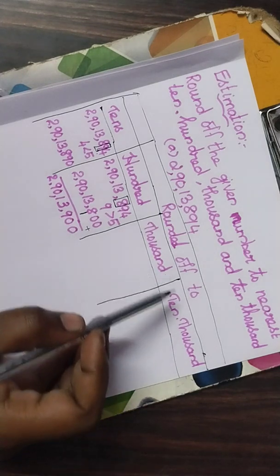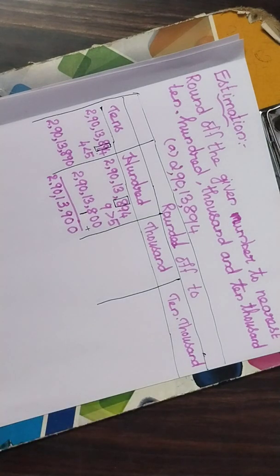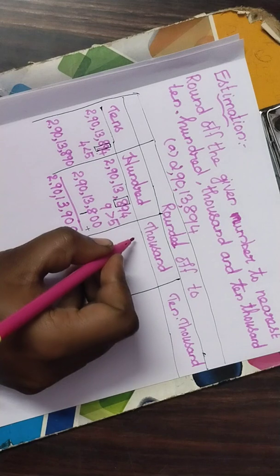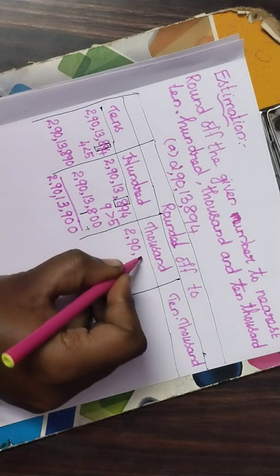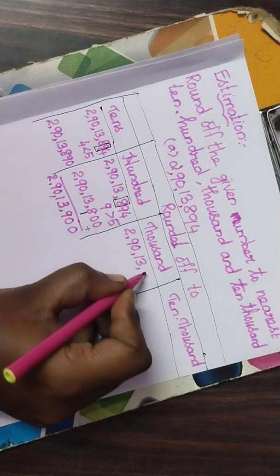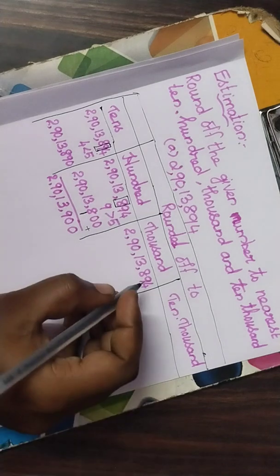Next we round off this number to the nearest 1000. Write down the number 29013,894. What's the 1000 place value?